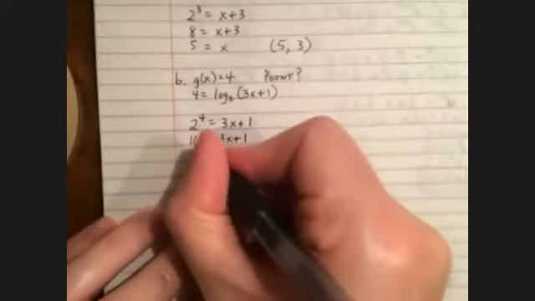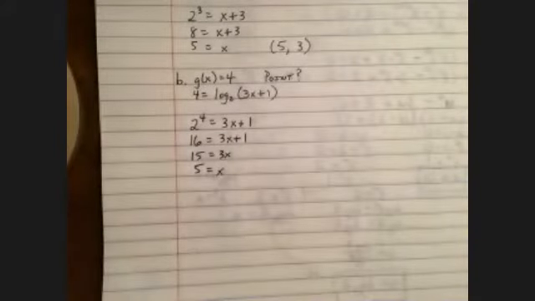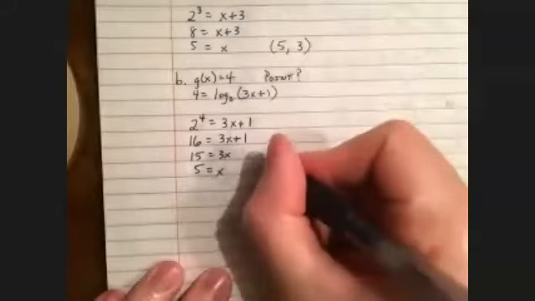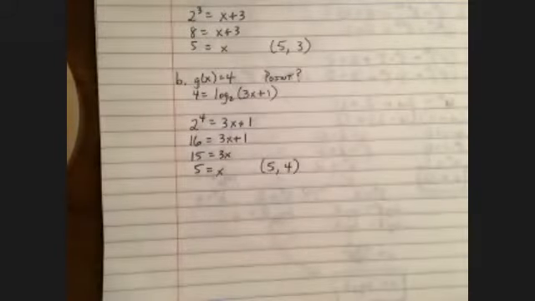Subtract our 1 over and divide by 3. We get x equals 5. So that would be the point 5, comma, remember g of x is 4, so 5, comma 4 would be the point for part B.